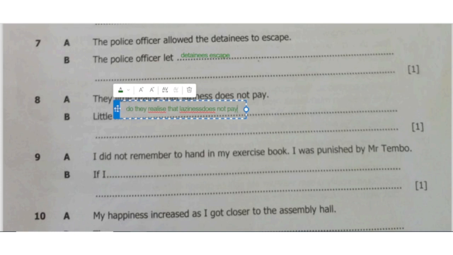We go to question number 9. Okay, so what did I say? Release or realize? Little do they realize. What have I been reading? So it's little do they realize that laziness does not pay. And that's why the question has been sounding awkward. I didn't realize that.